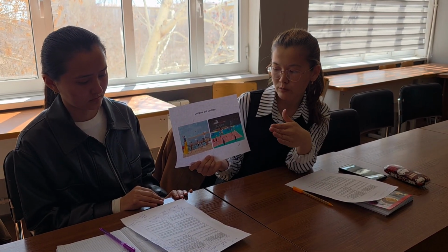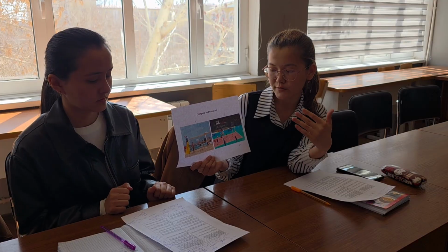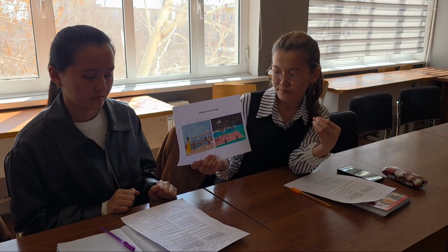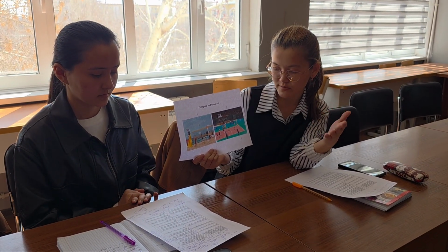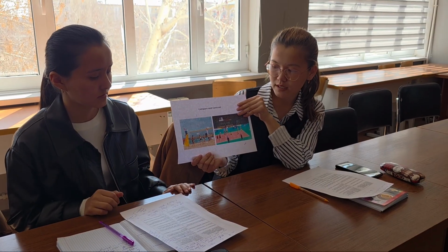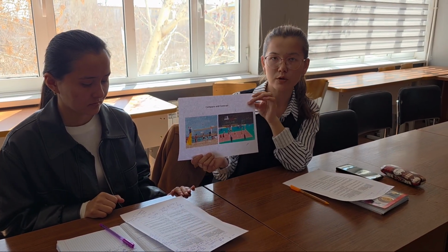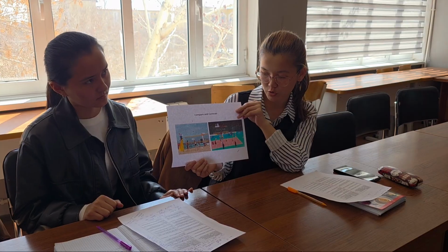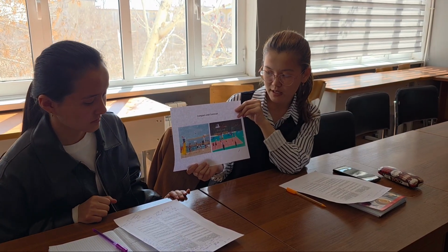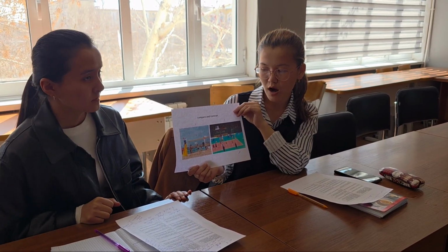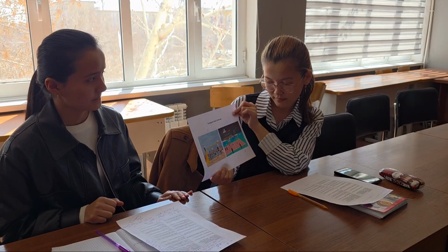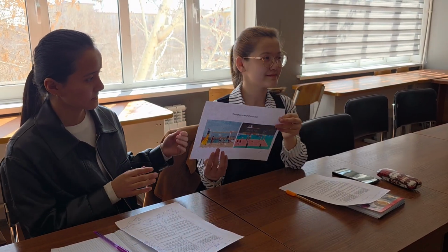For example, both pictures have referees, and in both pictures people are wearing special sports clothes, and maybe they are very exhausted because of the long game.